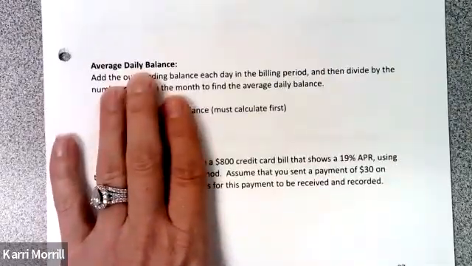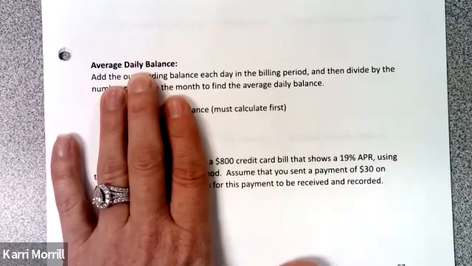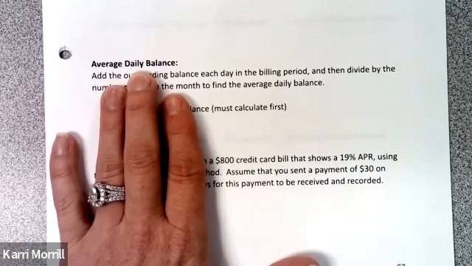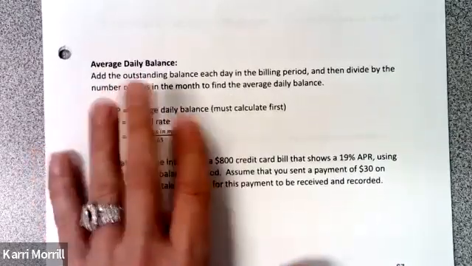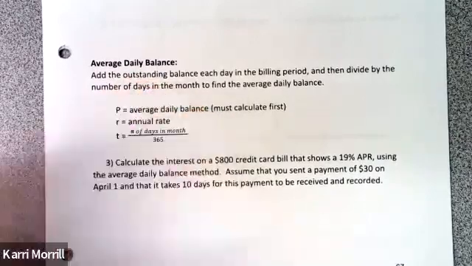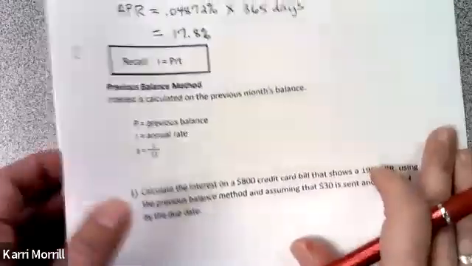And then we have an average daily balance, where we always assume that the month is 30 days long. It's just an average of all months. In WebAssign, they say we're going to assume that for 10 days you're at the previous amount, and for the other 20 we adjust it. So that one's a little more to do for your principal. But let's talk about the first two, and then we'll talk about average daily on Tuesday of next week.